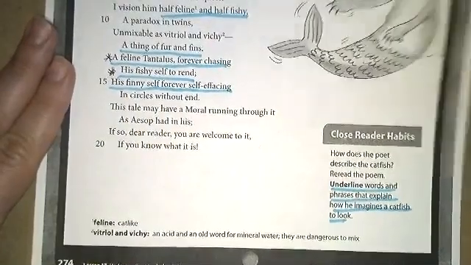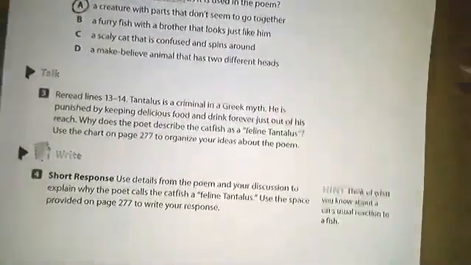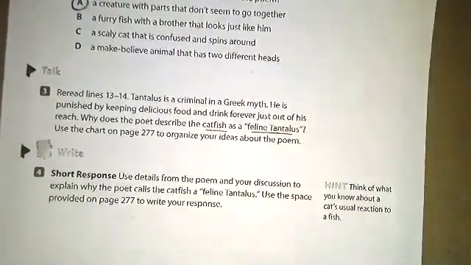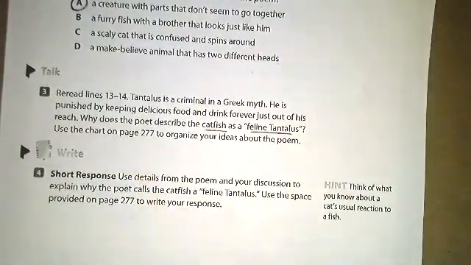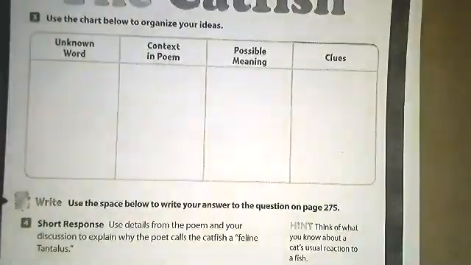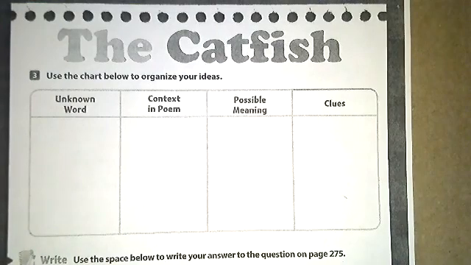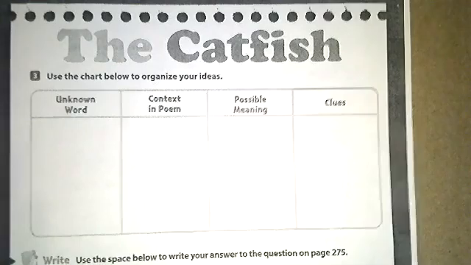So why would the poet describe the catfish as a feline Tantalus, knowing that Tantalus is a criminal in Greek mythology? He is punished by keeping delicious food and drink forever just out of his reach. So use that to start thinking about why the poet would describe the catfish as a feline Tantalus. If we go to page 277, this is the chart that we're going to use to organize our ideas. Use the chart below to organize your ideas. The unknown word here in line 13 and 14 is Tantalus.